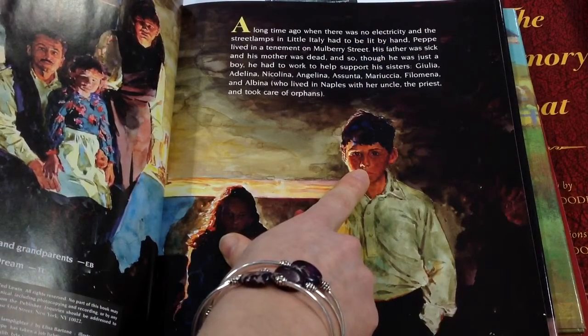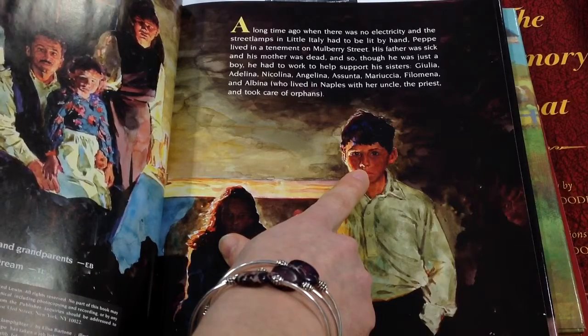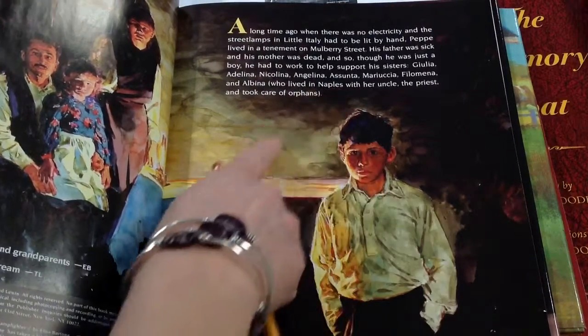"His father was sick, and his mother was dead. And so, though he was just a boy, he had to work to help support his sisters."